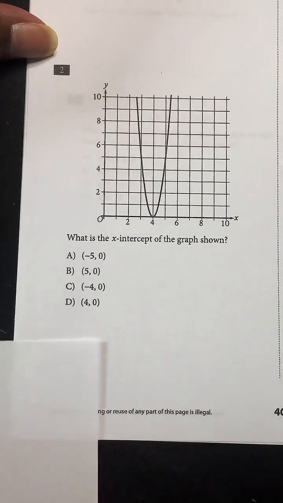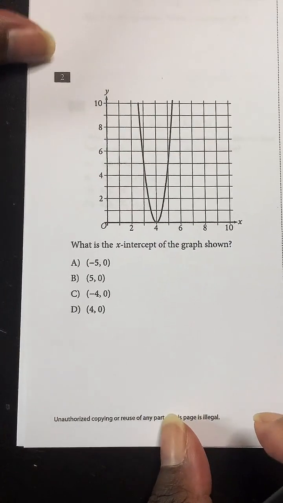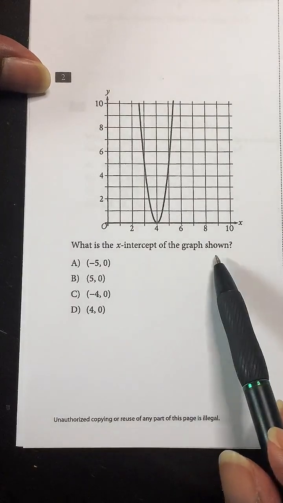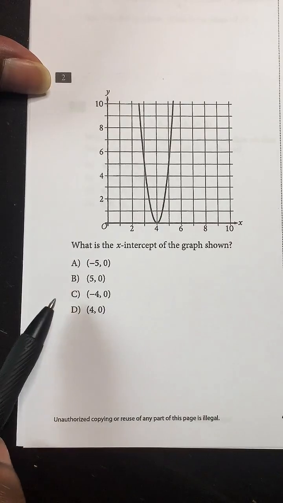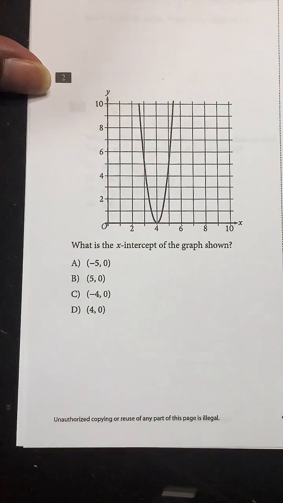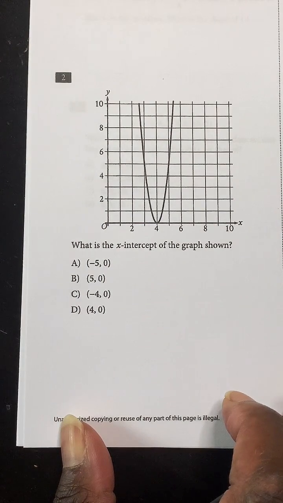So number 2, let's see if we can see the whole thing. All right, cool. What is the x-intercept of the graph shown? Is it A, -5, 0, B, 5, 0, C, -4, 0, or D, 4, 0? Okay, thank you so much for the follow. I'm seeing a couple of D's.